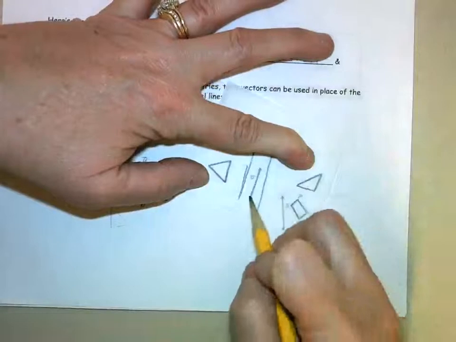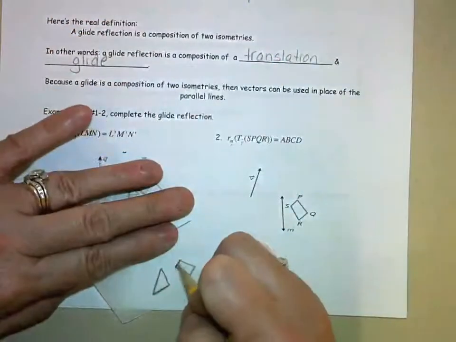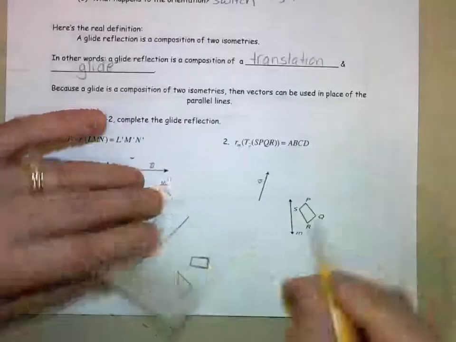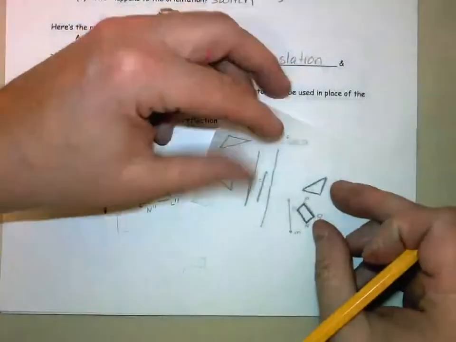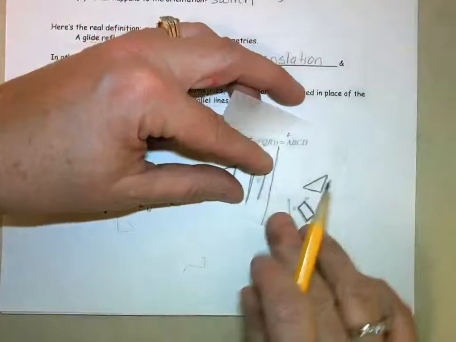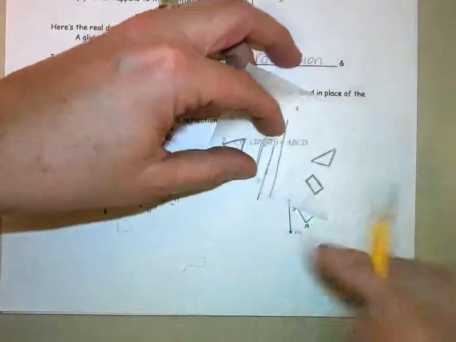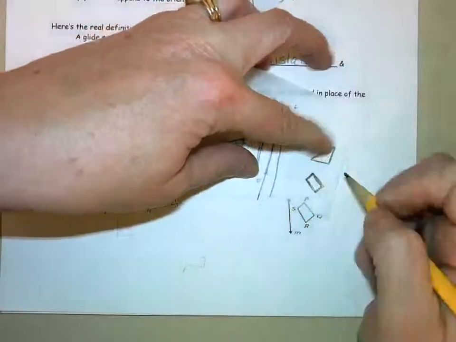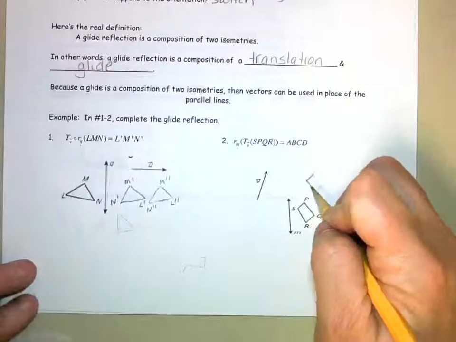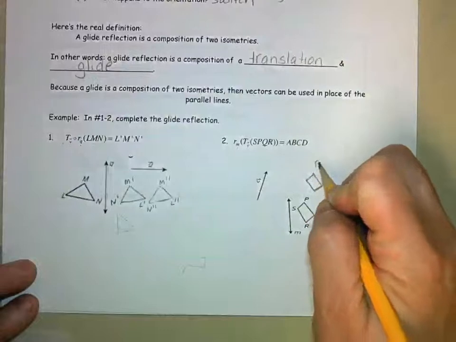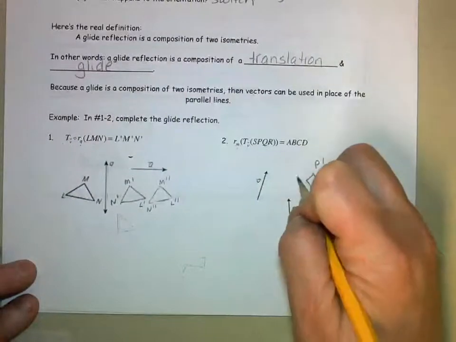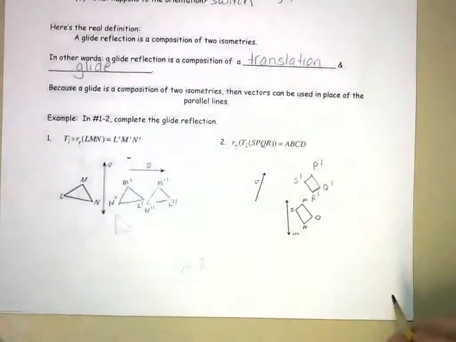There's my translation vector, and there's my quadrilateral. So I'm going to color on the back side of the quadrilateral. And then we slide this vector up. And there's my first quadrilateral, P prime, Q prime, R prime, and S prime.